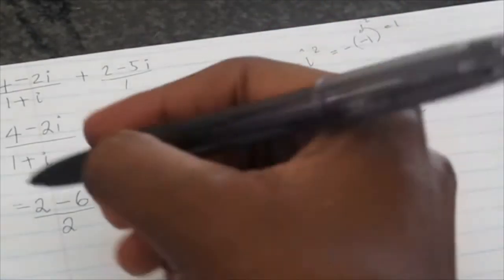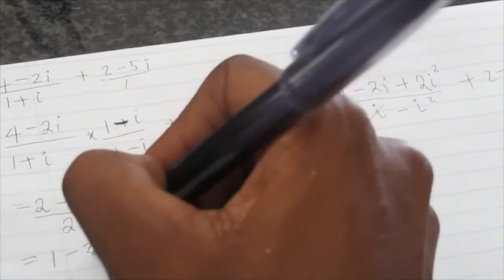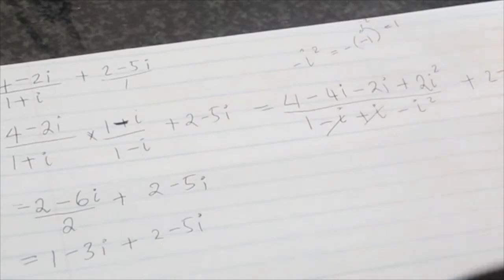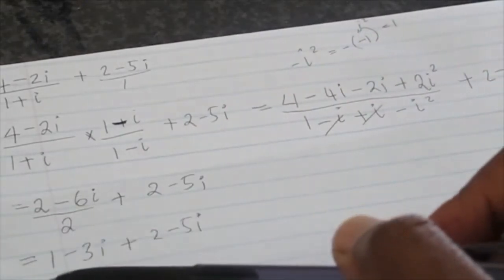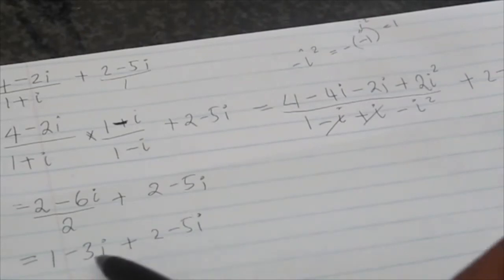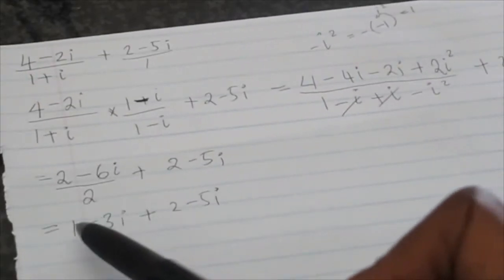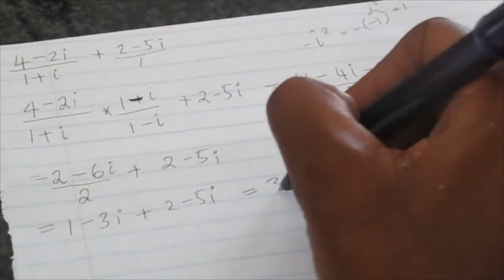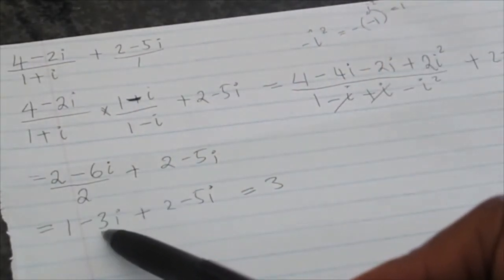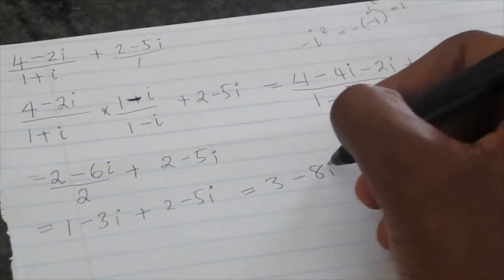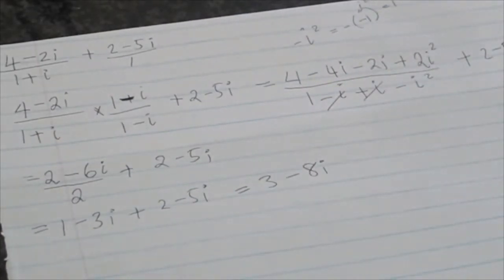Now here I can rewrite this as 1 minus 3i plus 2 minus 5i, since 2 divided by 2 is 1 and 6i divided by 2 is 3i. Now I just collect my like terms. I have 1 plus 2, this is 3, and then minus 3i minus 5i, this is minus 8i, and that is my final answer.